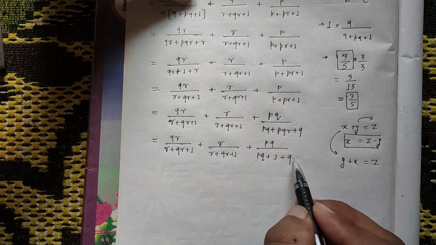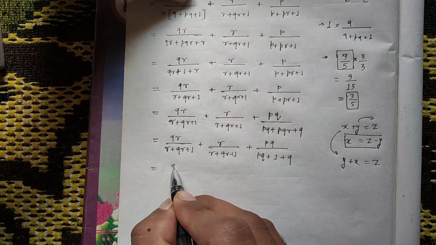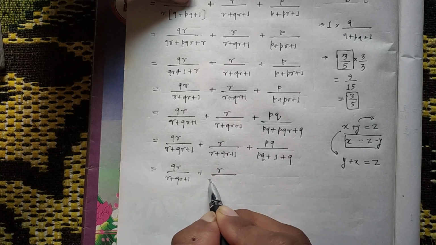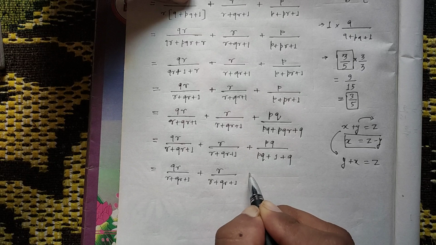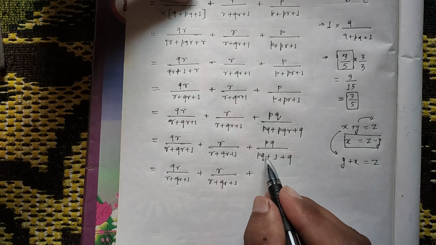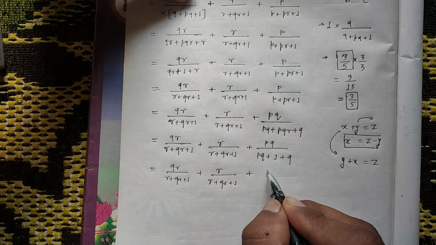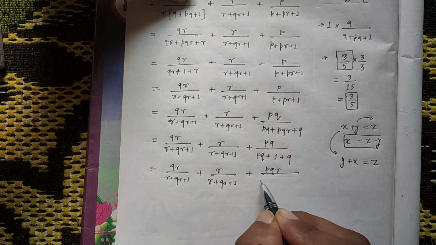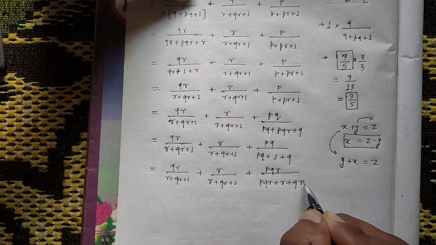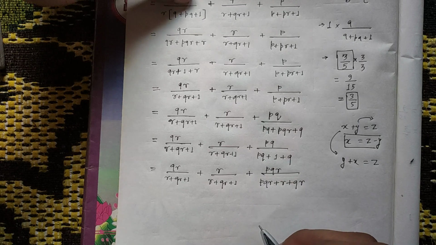So again these variables do not match, so we have to change it again so that it becomes equal to the other denominator. Here we see pq, so we can multiply the numerator and denominator by r, so it becomes pqr upon pqr plus r plus qr, because I have multiplied the numerator by r and the denominator by r.